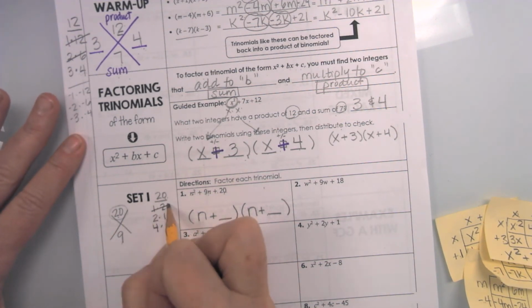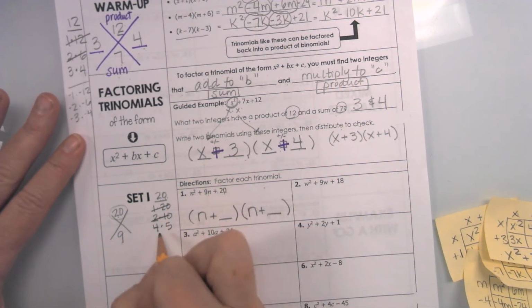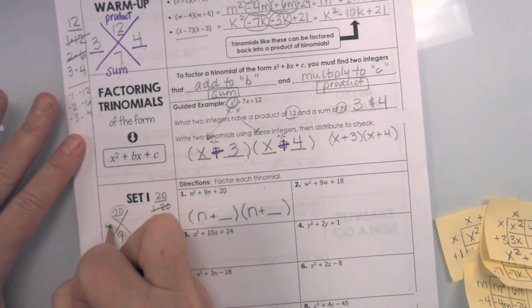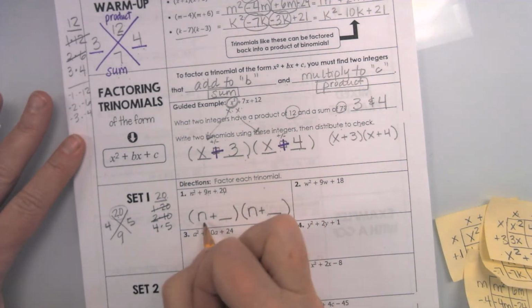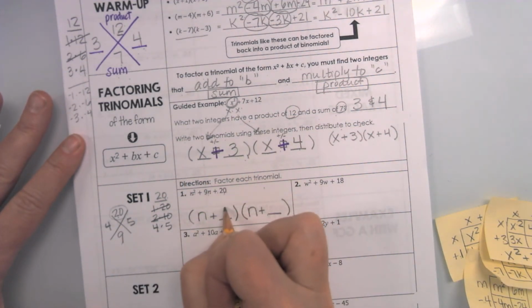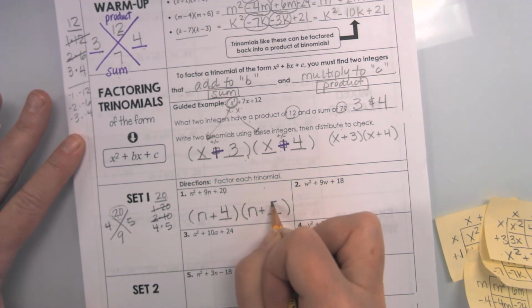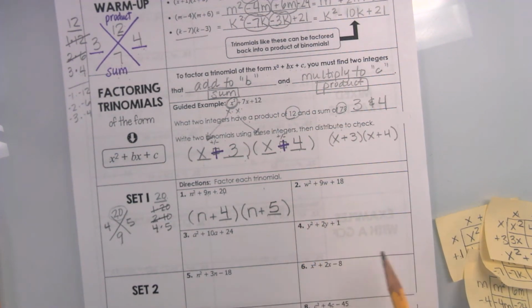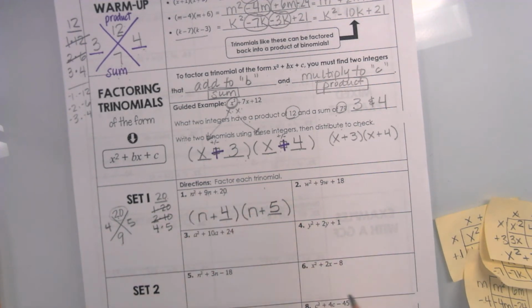1 plus 20 is 21, so nope. 2 plus 10 is 12, so nope. 4 plus 5 is 9. So that means my two integers are 4 and 5. Now I take those and I put them into my quantities: n plus 4 times the quantity of n plus 5. And if I do my distributive property and I use my little area method, I would find out that this number does become this number.